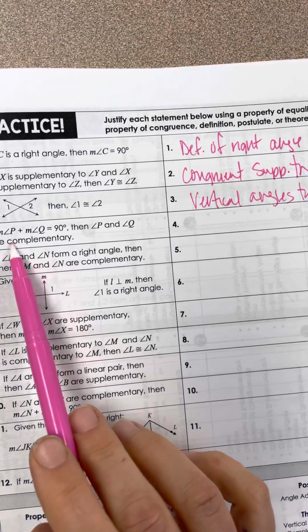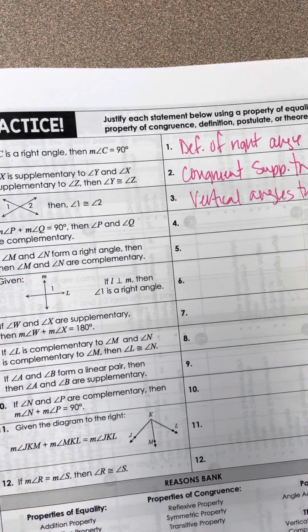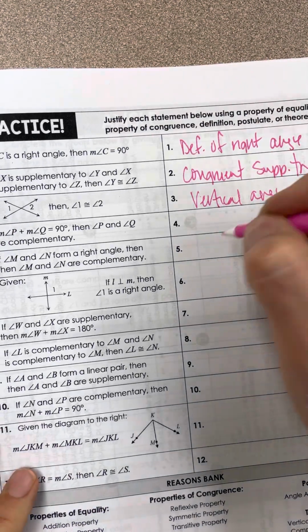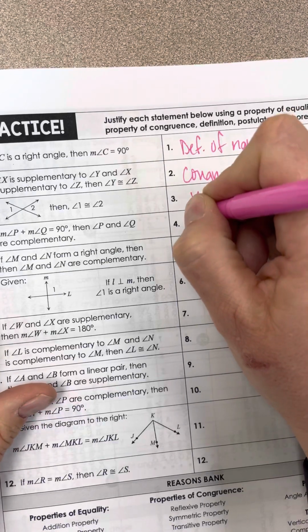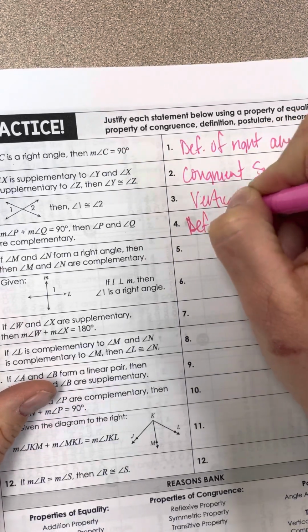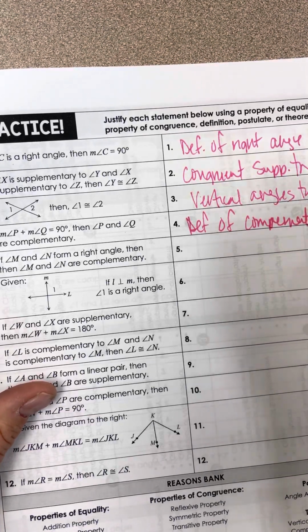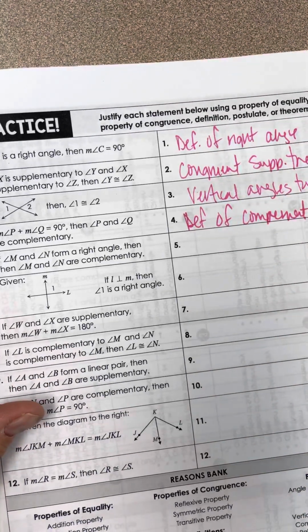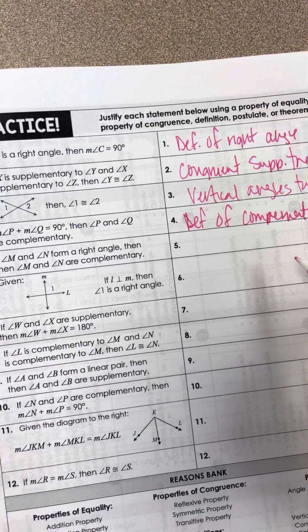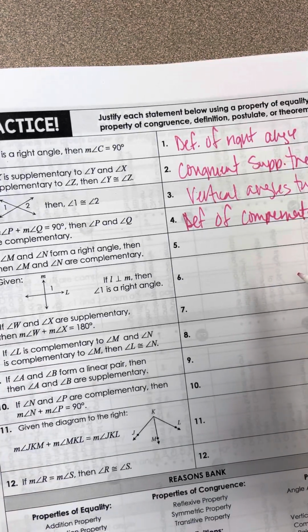Number 4, if the measure of angle P and the measure of angle Q is 90, then angle P and angle Q are complementary. That is, number 4 is definition of complementary angles. Okay. Number 5, if angle M and angle N form a right angle, then angle M and angle N are complementary.